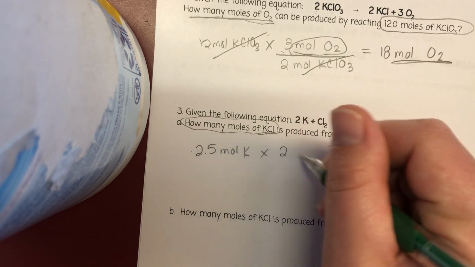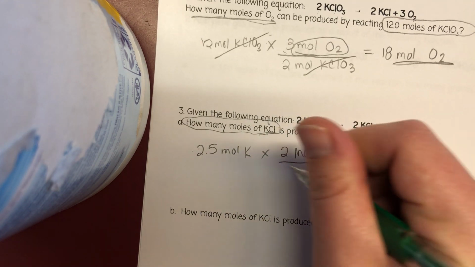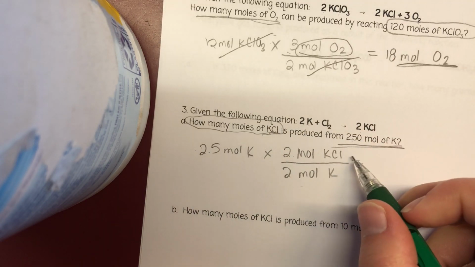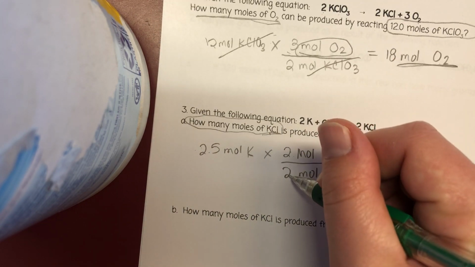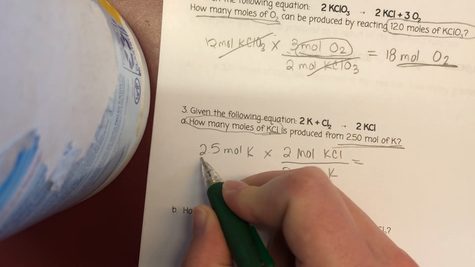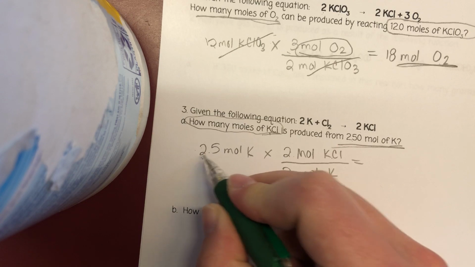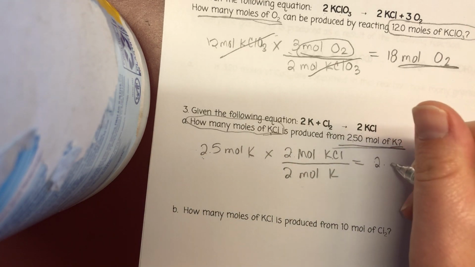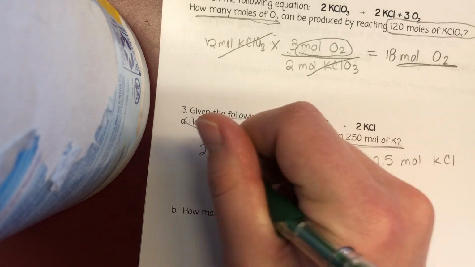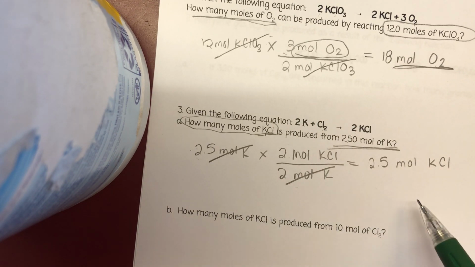According to my balanced chemical equation, I have 2 mole of KCl for every 2 mole of potassium. Now, this is kind of nice because any number divided by itself is going to be 1. So I really don't need a calculator for this. So if for every 2 moles of potassium chloride, there's 2 moles of potassium, this is going to be 2.5 times 1 equals 2.5 mole of KCl.